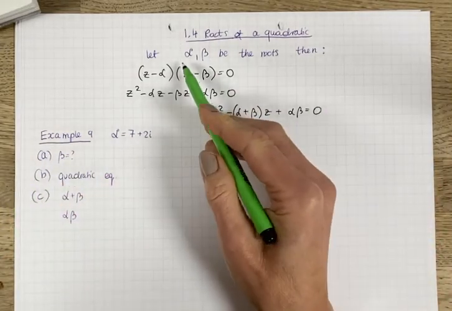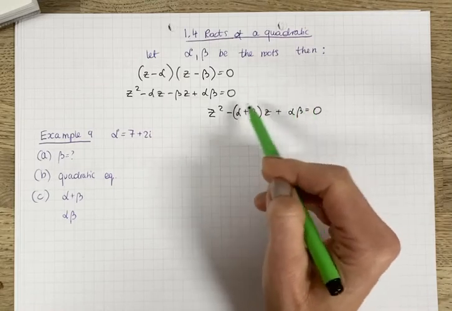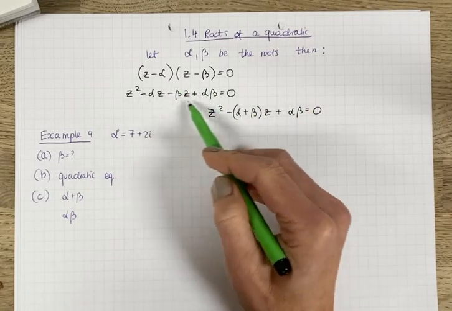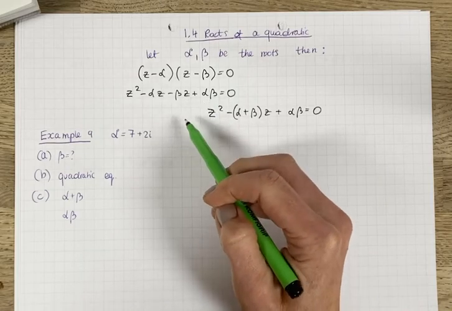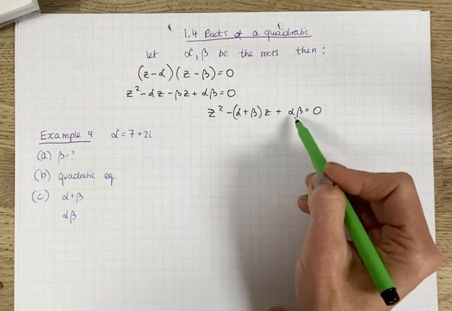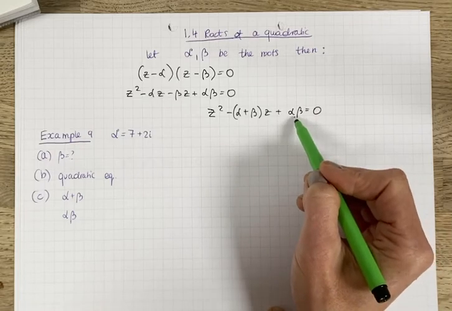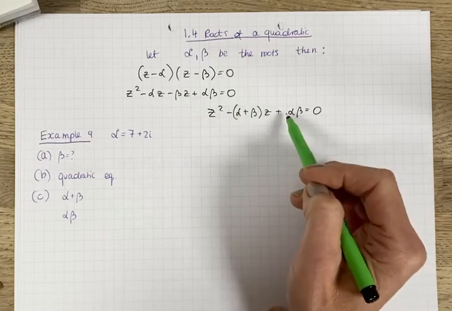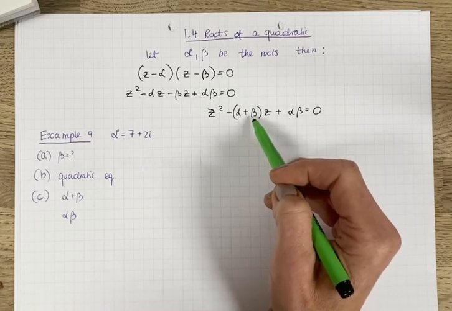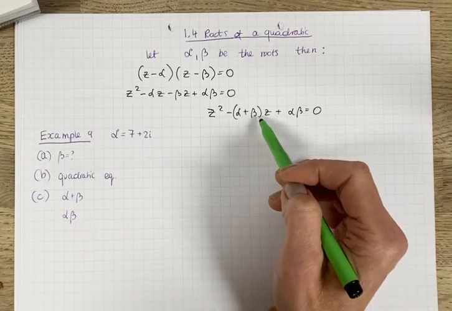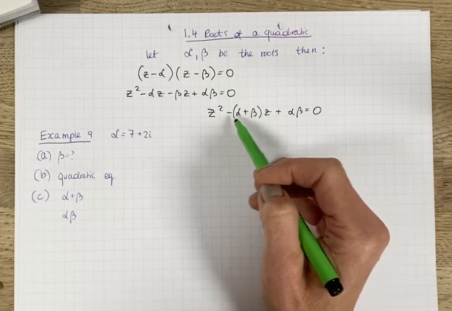If you know that alpha and beta are the roots of a quadratic, then you can actually write down what quadratic it's been solved by, multiplying the two roots and putting it at the end of the equation as the constant, and adding the two roots, sticking a minus in front of it, and this is the coefficient of the middle term.